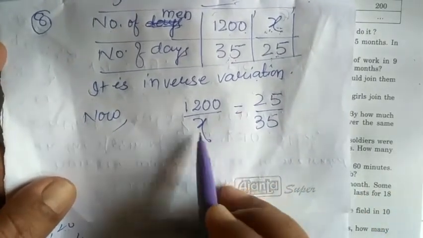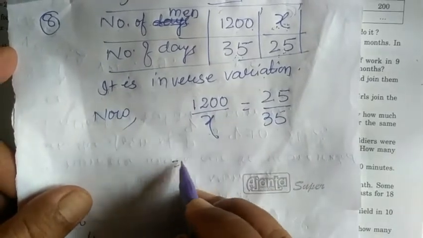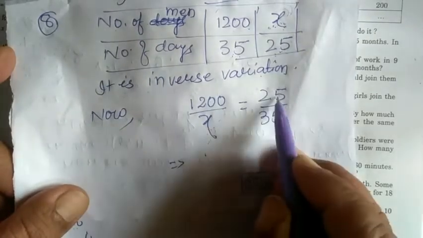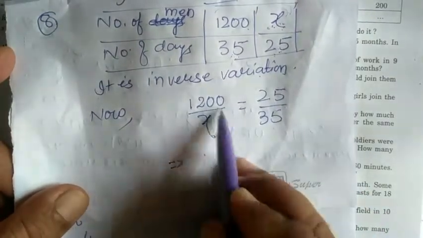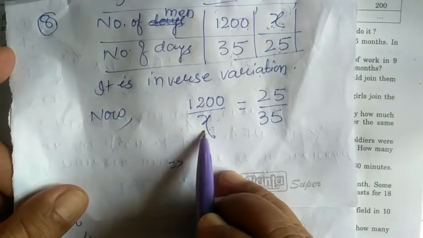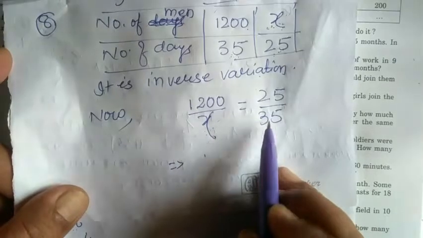Now see, how can we do it? The value of x is unknown, so we just have to solve it by cross multiplication. If two fractions are given with an equal sign and we have to find the value of an unknown quantity, naturally we do cross multiplication.